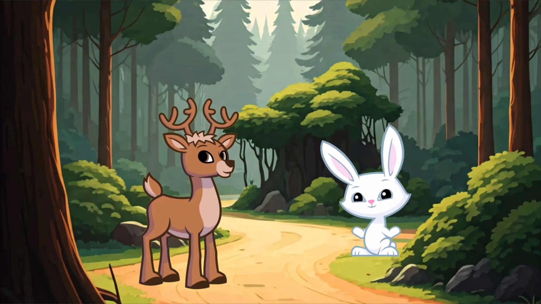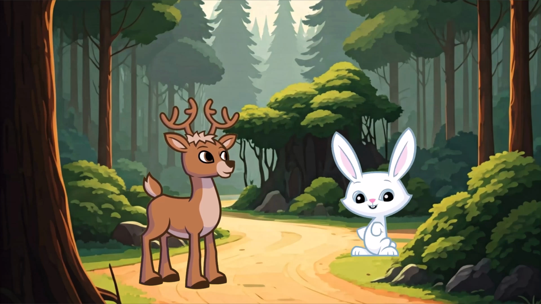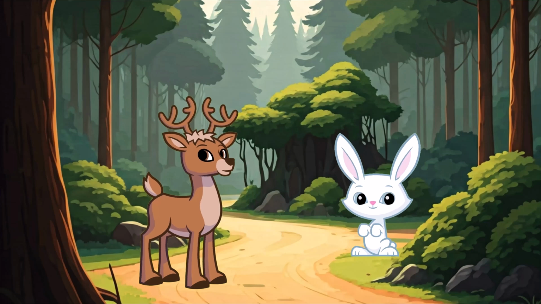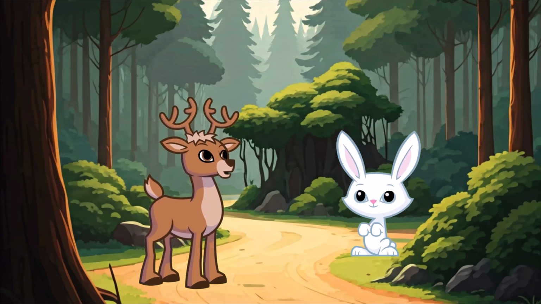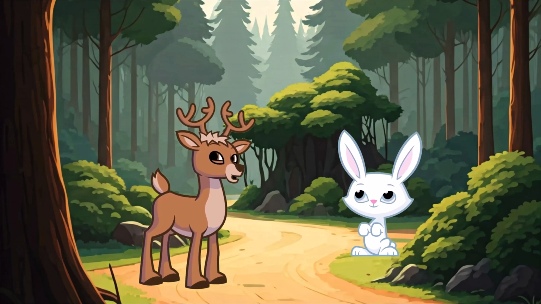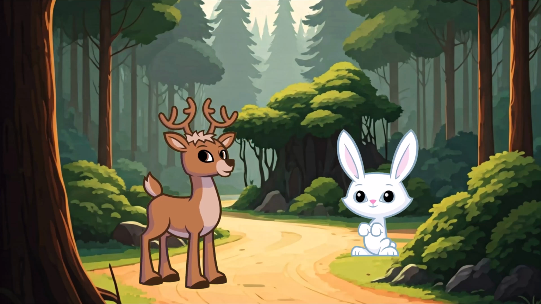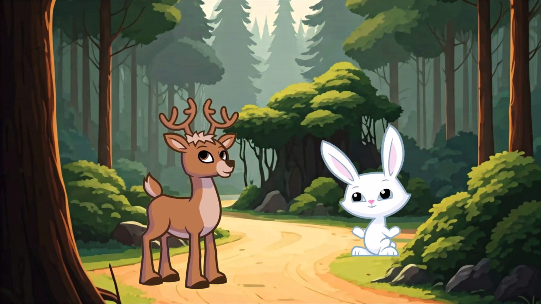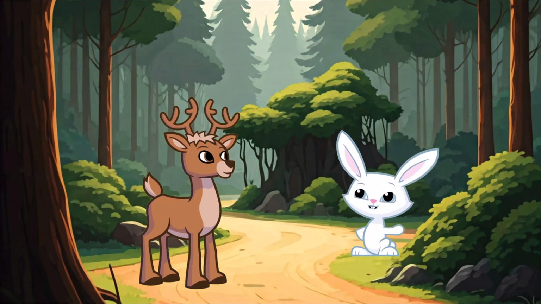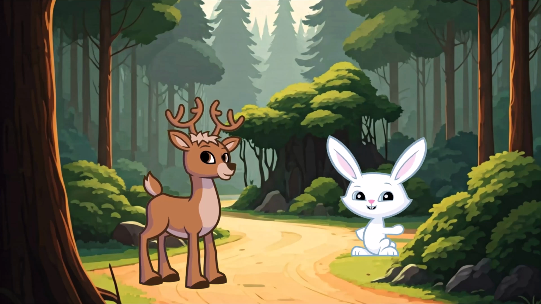Todd, look over there! A shortcut through the bushes. We can save so much time. Jim, that path looks a bit tricky. Why not just stick to the walkway? It's clear and safe. Clear and safe? That's boring. I'm a rabbit, Todd. Quick and clever. Shortcuts are my thing. You, my friend, are just too cautious.